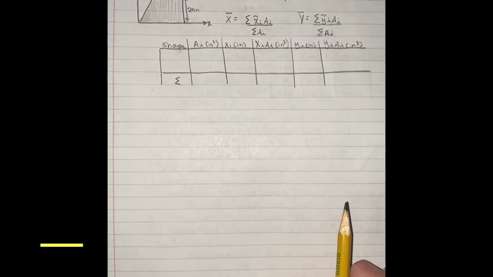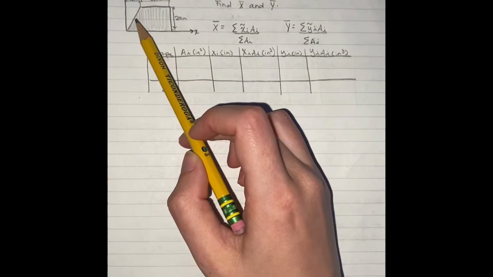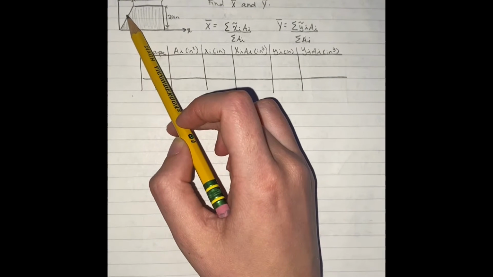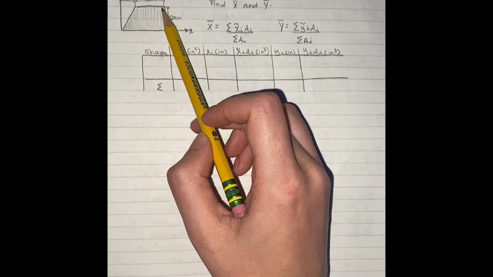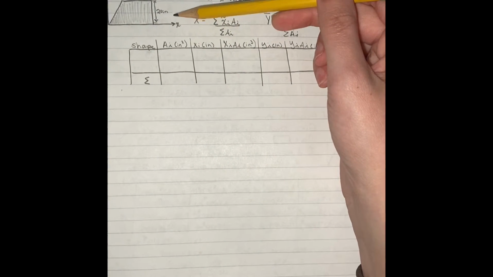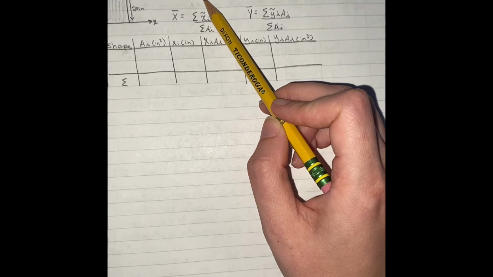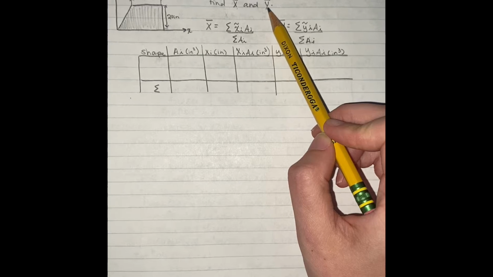So here's our problem. We've got this trapezoid shape with the distance here of 12 to the first point and then 21 inches to the second point and a height of 20 inches. We are to find the centroid of the x and the centroid of the y.